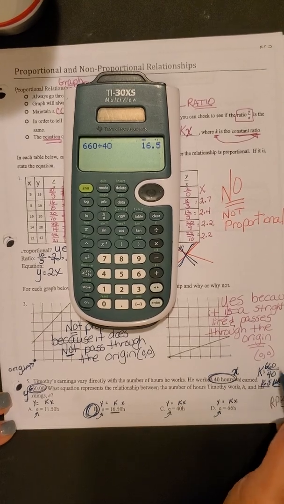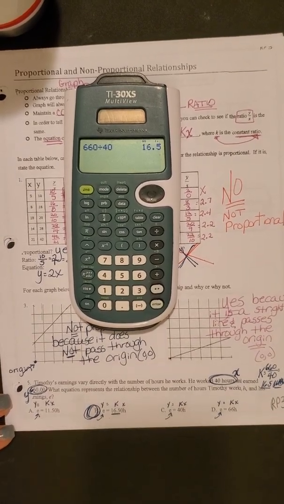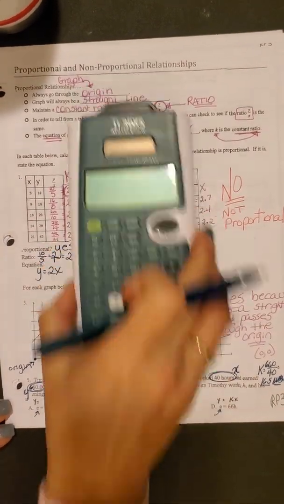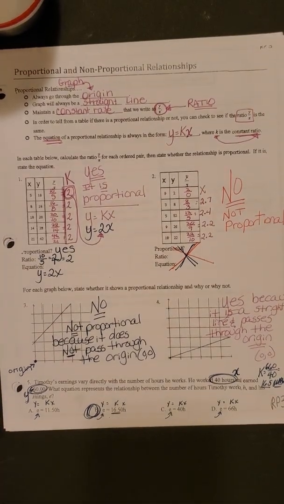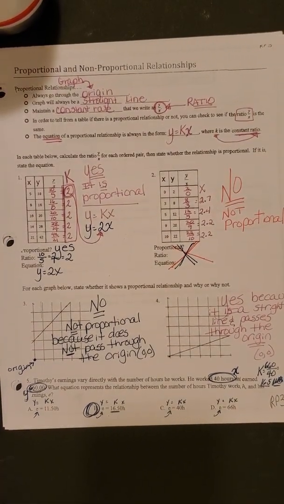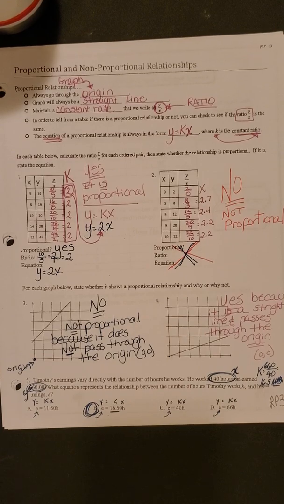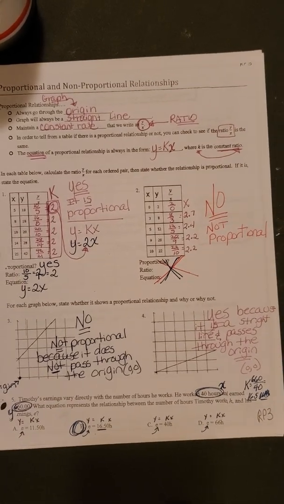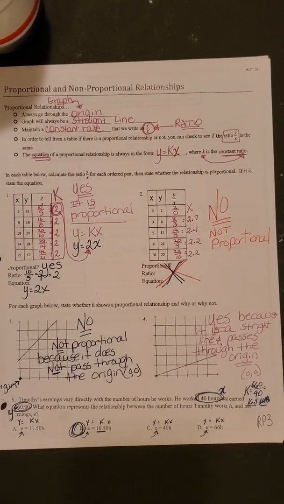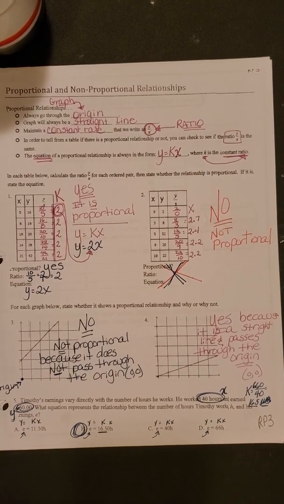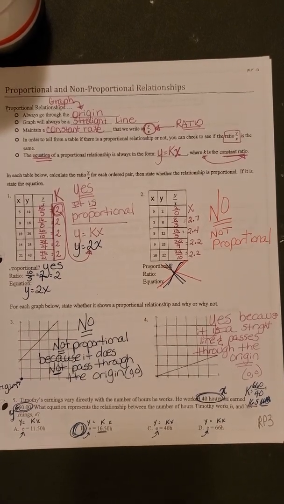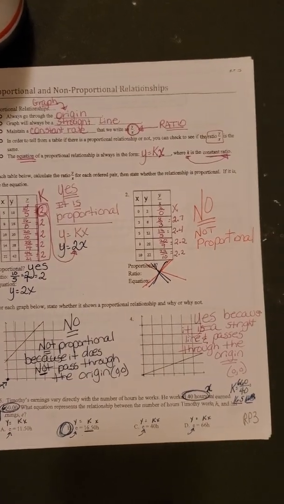Notice how we had to find the ratio before we could find the equation. That is very important. That is the tricky part, to make sure you find the ratio before you find the equation. All right, that's it. So you're going to get these notes down, and then you're going to move on into the next video, which will be some practice. I'll have these in Google Classroom for you to look at.